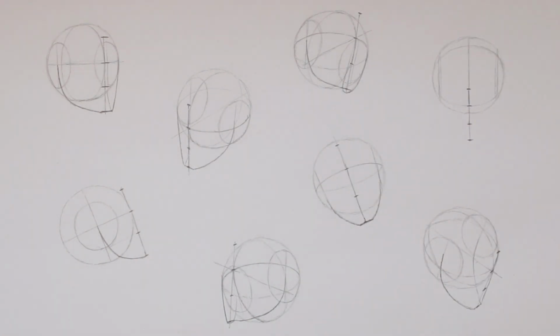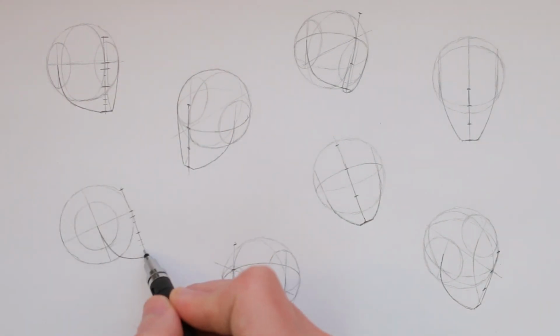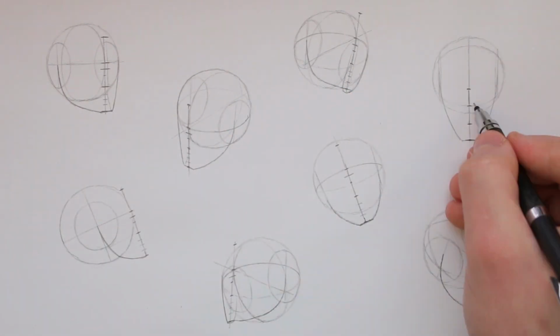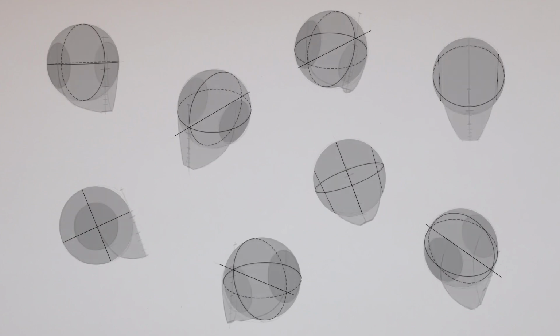Now at this stage, further divisions can be made, such as those that indicate the position of the mouth and eyes. Now I can finish constructing these heads. At this point, the facial features can be added, seeing as you know where everything needs to go. Again, refer back to those earlier diagrams that I had shown at the start.